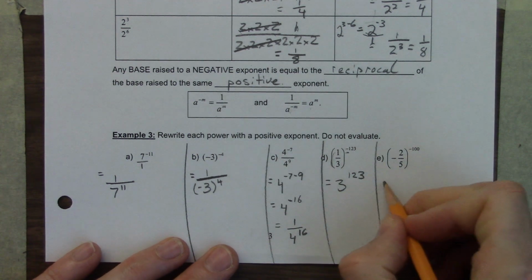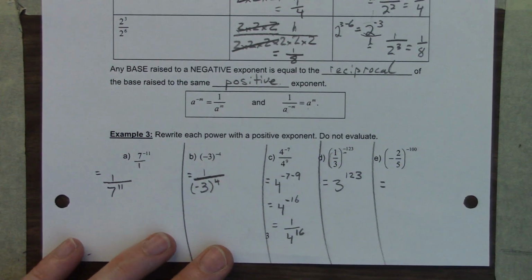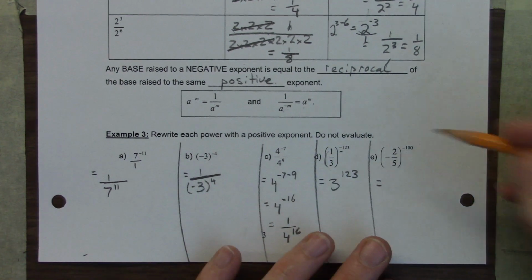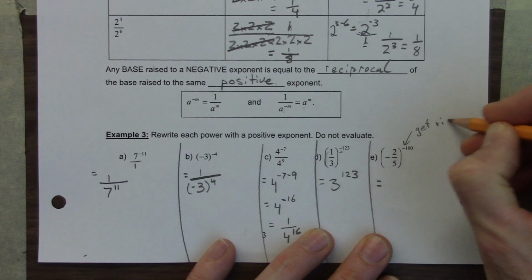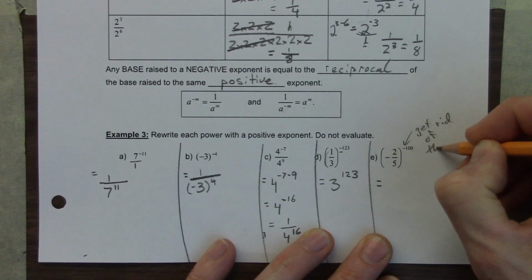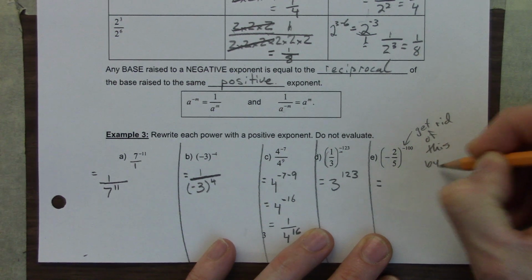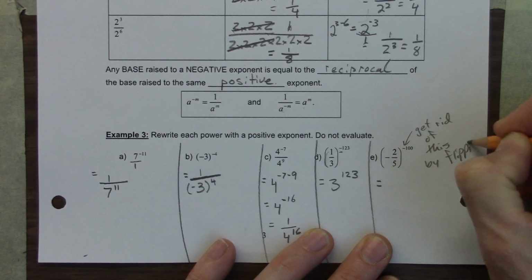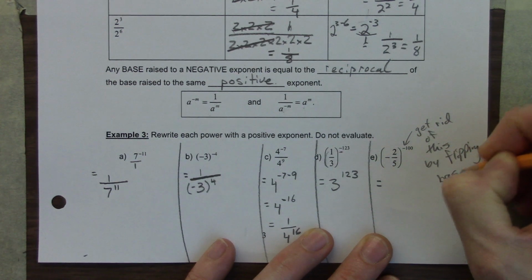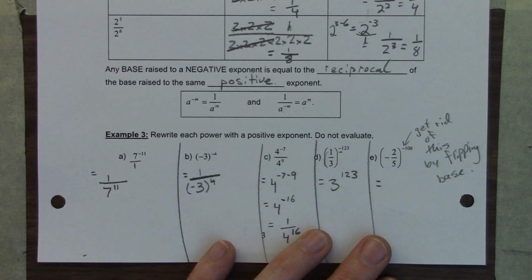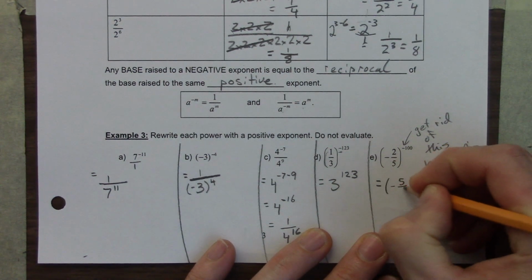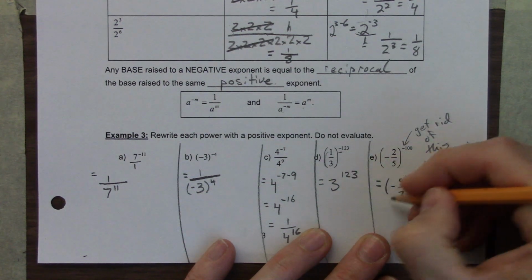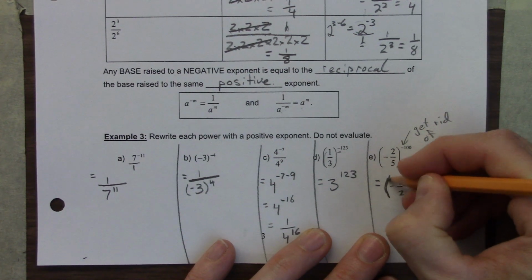Okay, Liam. Last one, the hardest one. You have a negative exponent, so we want to get rid of this by flipping the base. Okay, so what is this base flipped? Yeah, you're not going to change the negative because it's not the negative reciprocal, it's just the reciprocal.